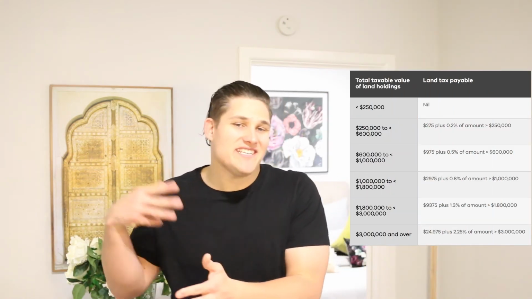Land tax is another big cost depending on the value of land that you hold and which state it's in. You'll have to check out the local state government's land tax calculation tables to figure out an exact cost. However, this could range anywhere between a few $100s to a few thousand.